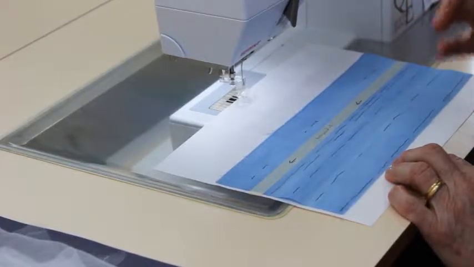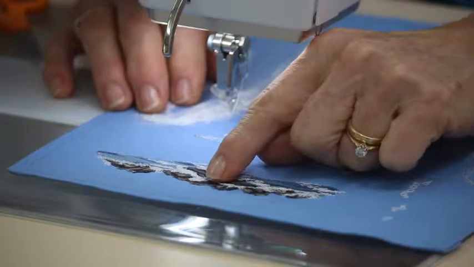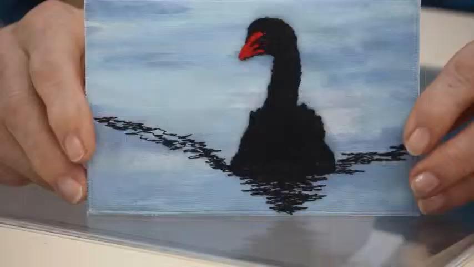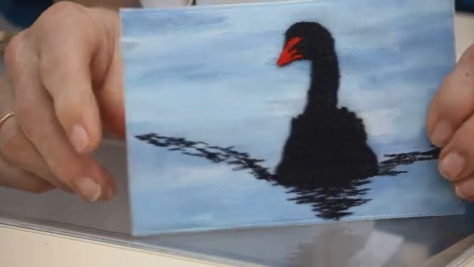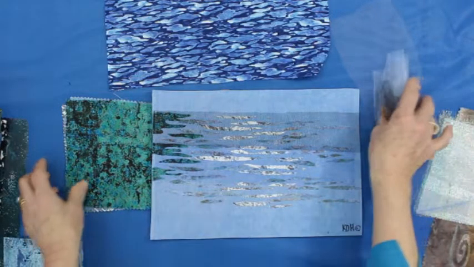Machine-stitched surface embellishment with thread and with pieces of a variety of materials is another key area which really adds texture and subtle colour to water surfaces, and a bit of excitement, of course.